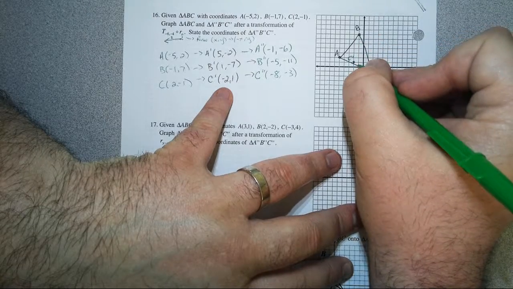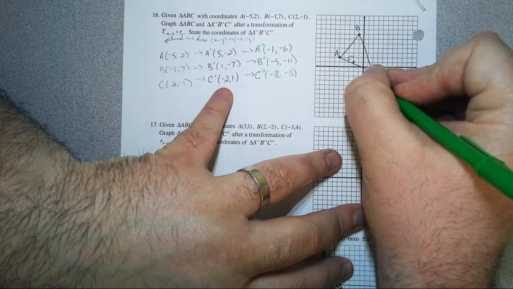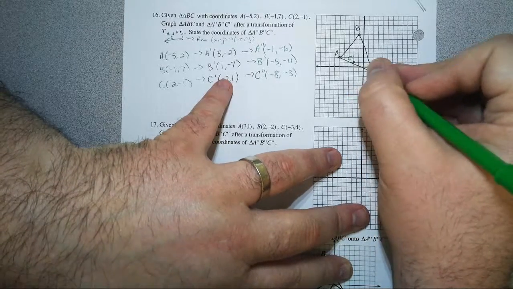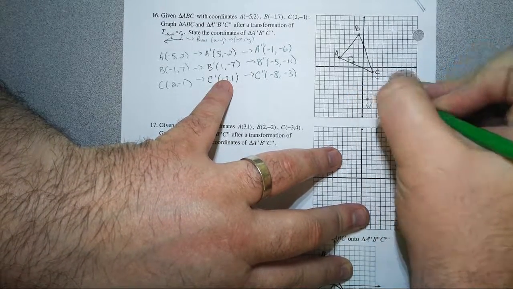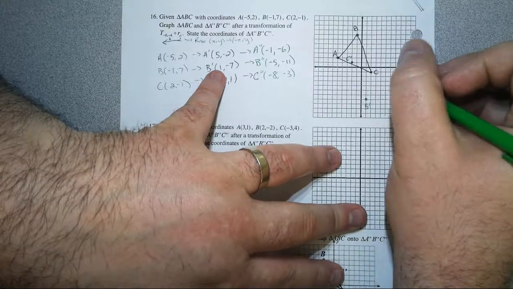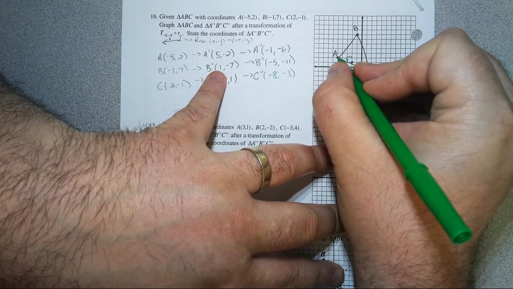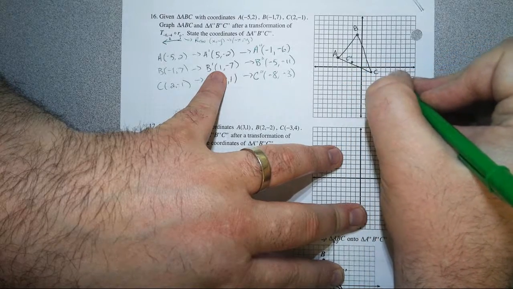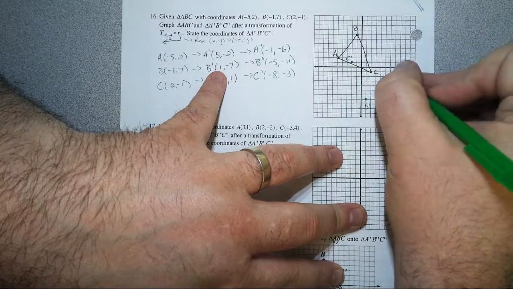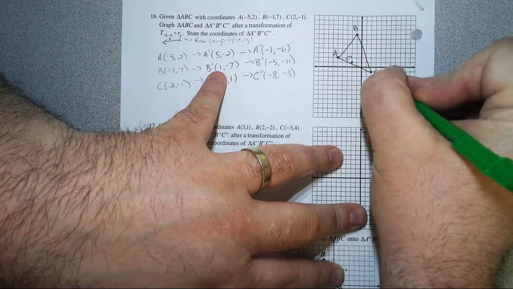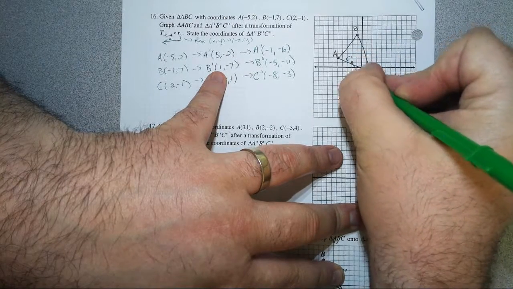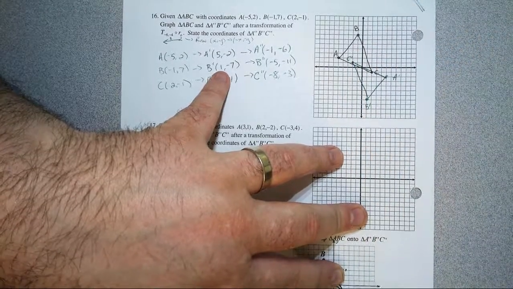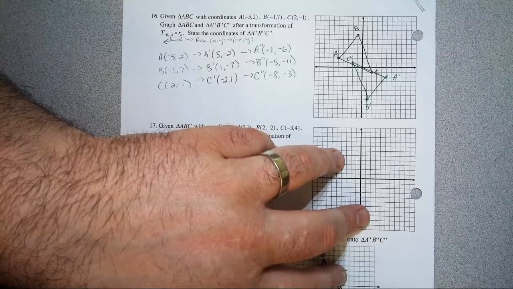B would be down 7 and over 1 to the right, and there's (1, -7). Then A prime, we need to go 5 over and then down 2, and there's A prime. So this is what that is going to look like, and there's our reflection through the origin.